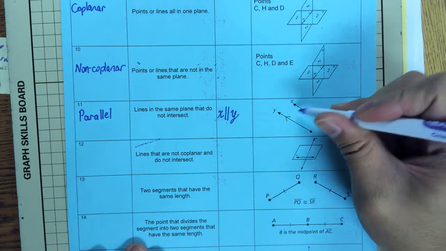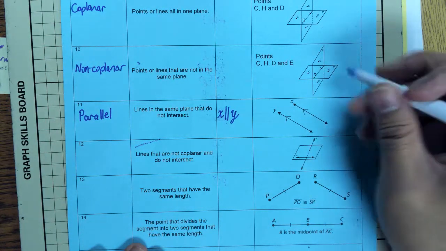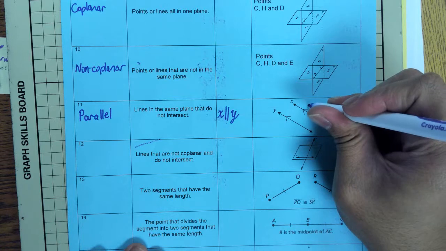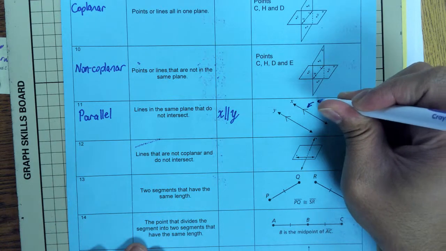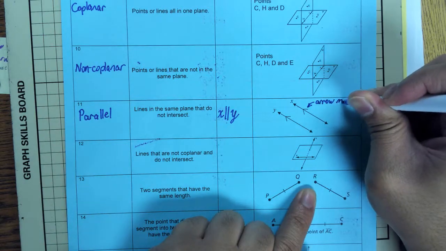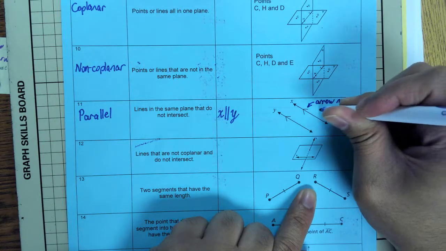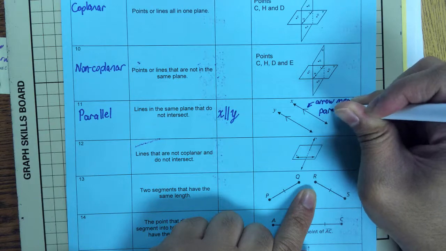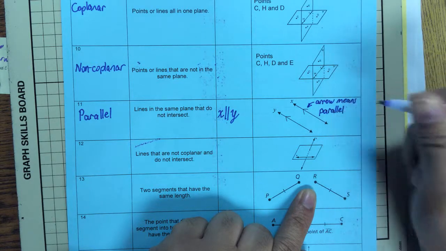Notice your lines have this weird arrow in the middle. That arrow right here means parallel.